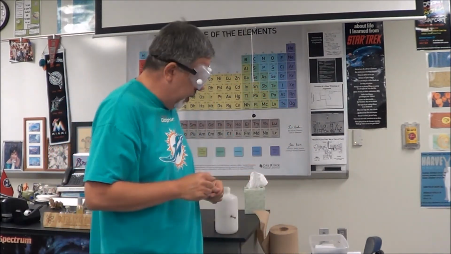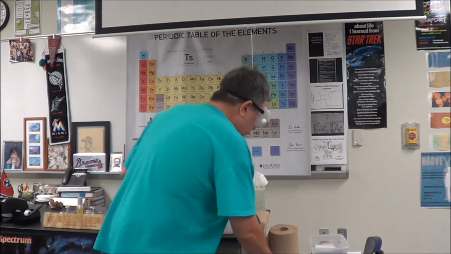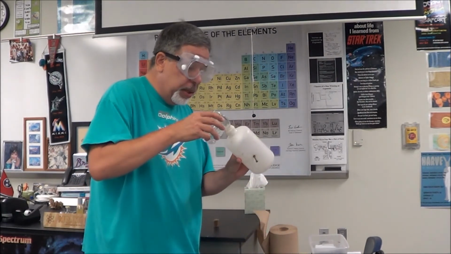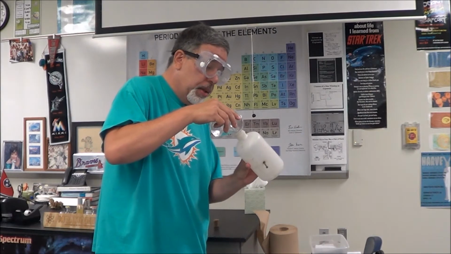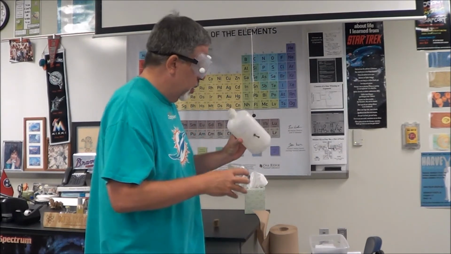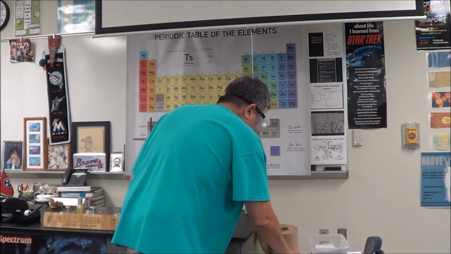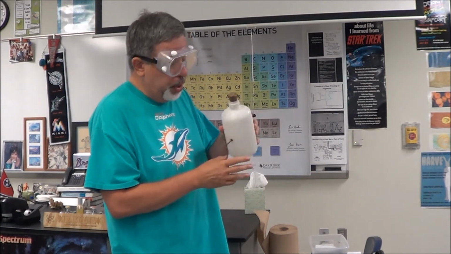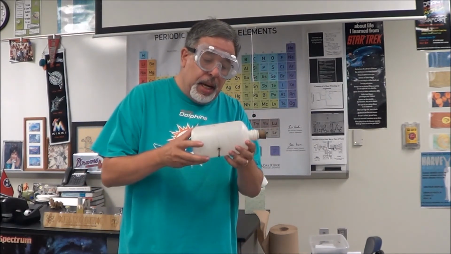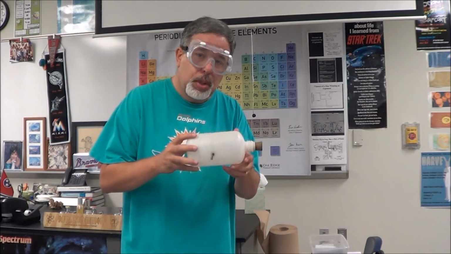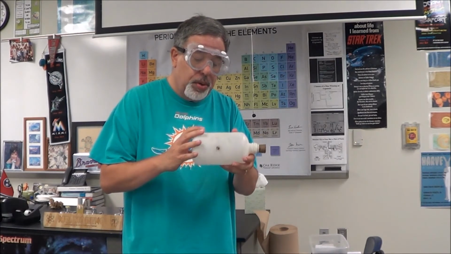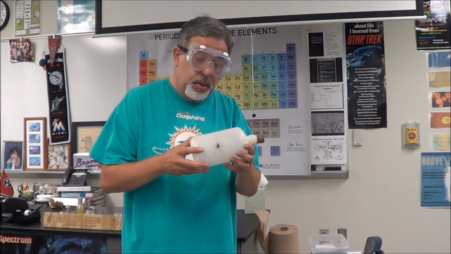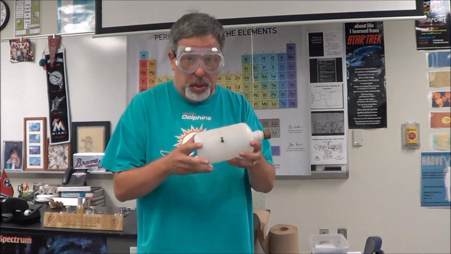With my goggles on, since we're going to be dealing with ethanol, which could damage my eyes if I got enough of it in my eyes, I'm going to pour just a little bit, just so that I can see some puddling inside the bottle. And now I'm going to cork it, and I'm going to swirl that puddle of alcohol throughout the bottle. So here I am swirling, swirling, swirling.